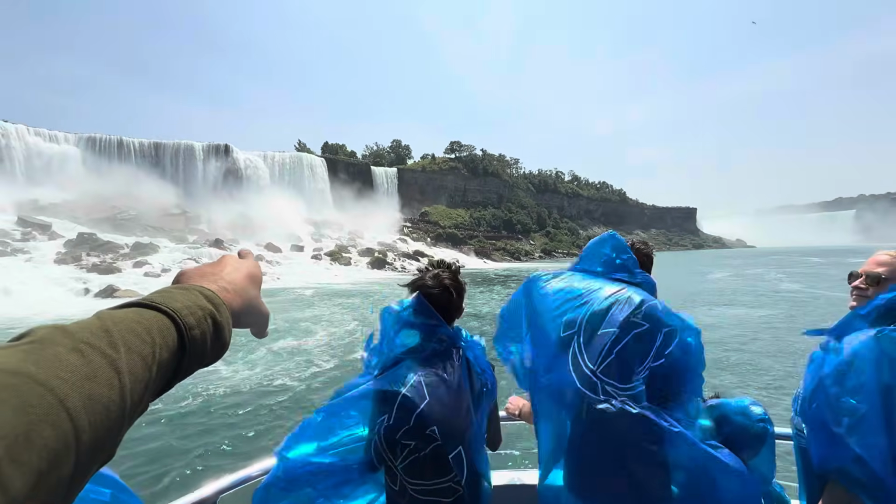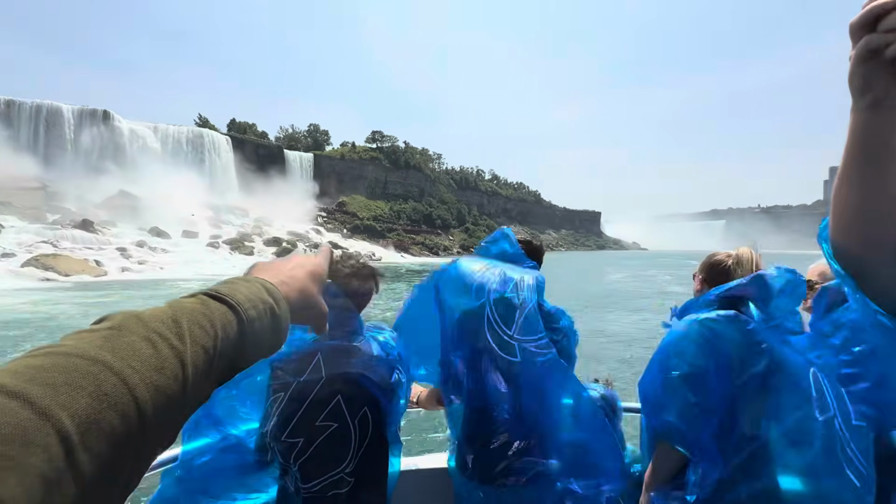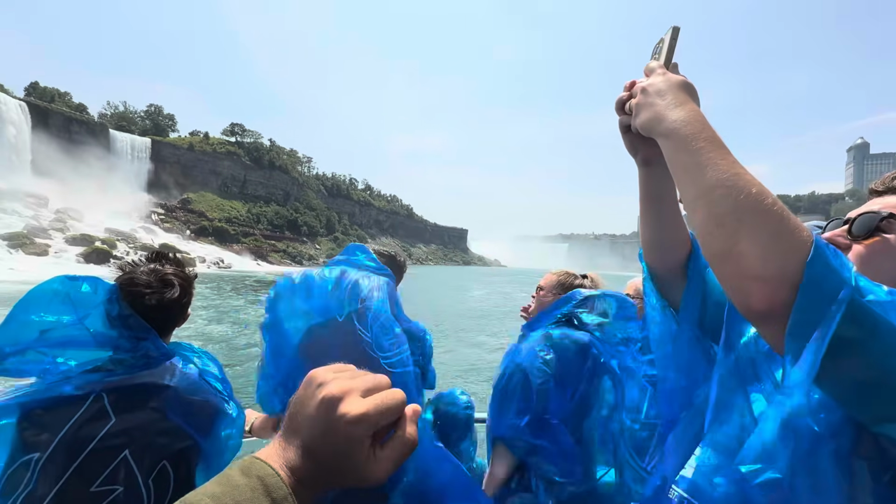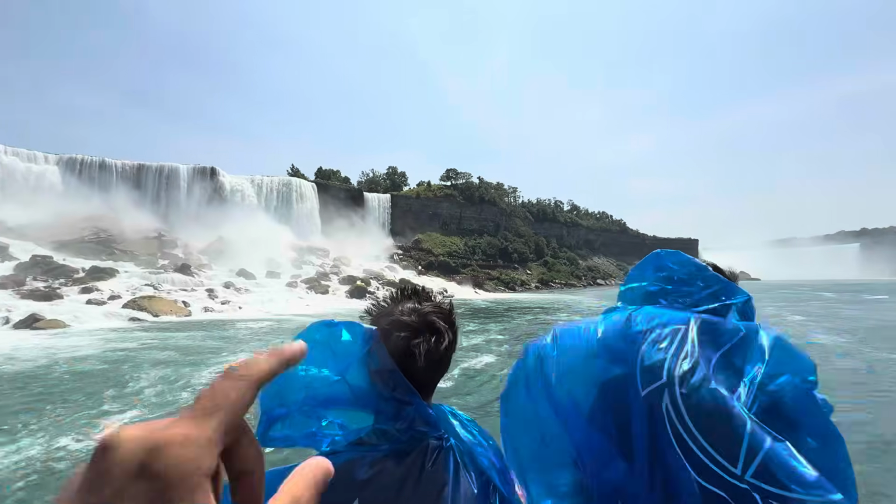Here is American Falls, this is Bridal Veil Falls, and over there is Horseshoe Falls. Here is Cave of the Winds.